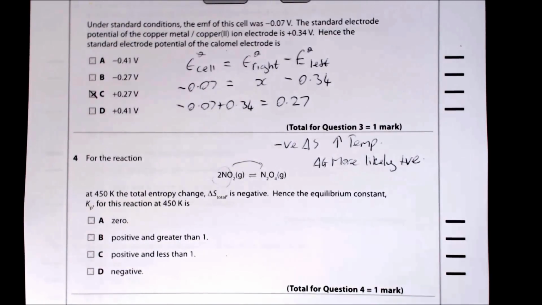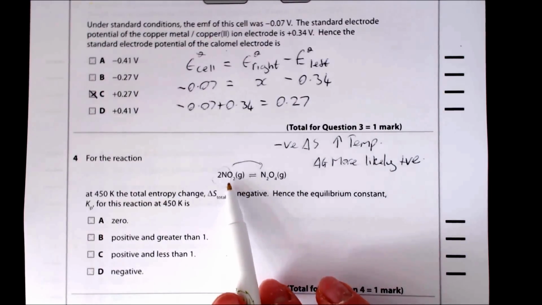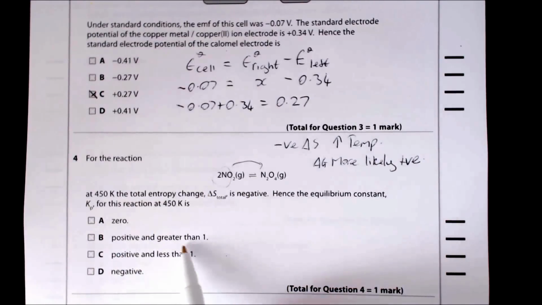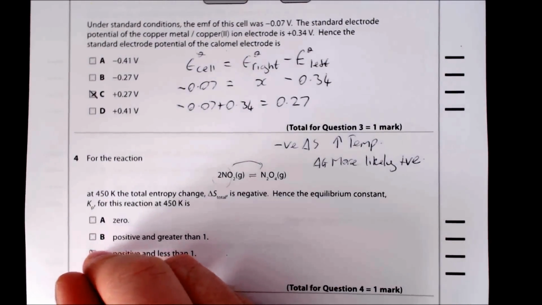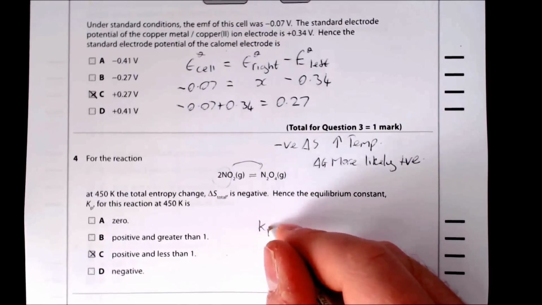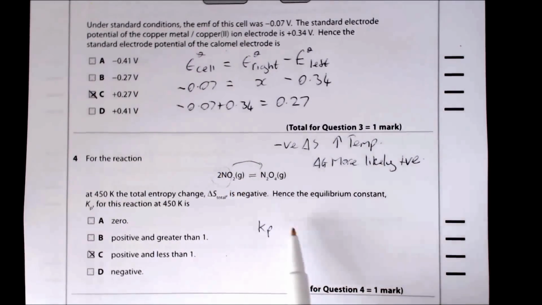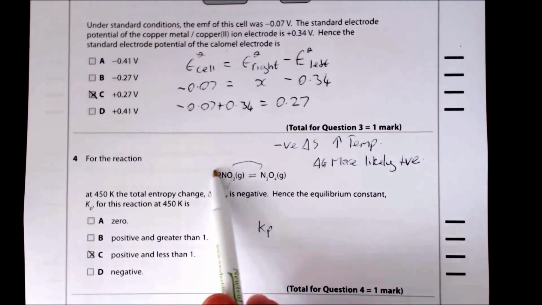Now you might think, well, where does that fit in with Kp? Well, the Kp value here when delta G is positive is less than 1, so the value has to be positive, but it's going to be smaller than 1, so therefore it has to be C. Remember, our Kp, which is partial pressure, is the partial pressure of products divided by reactants.